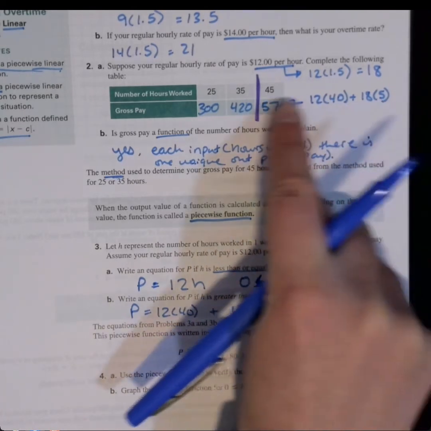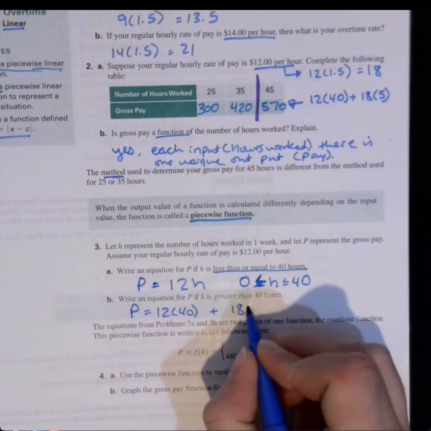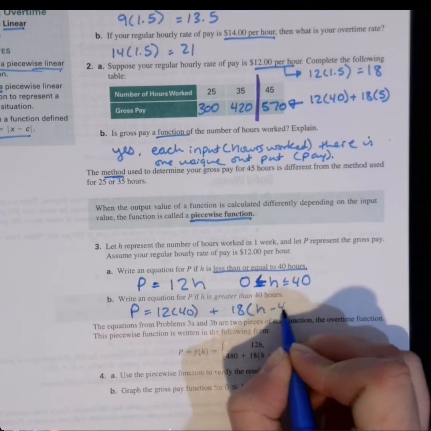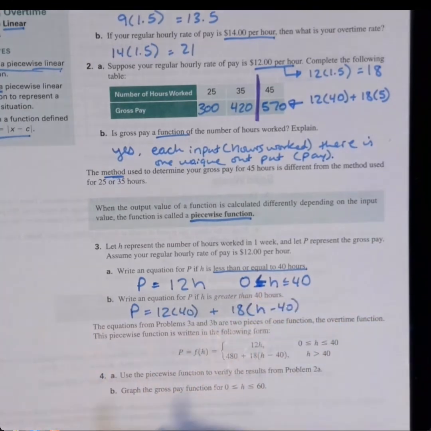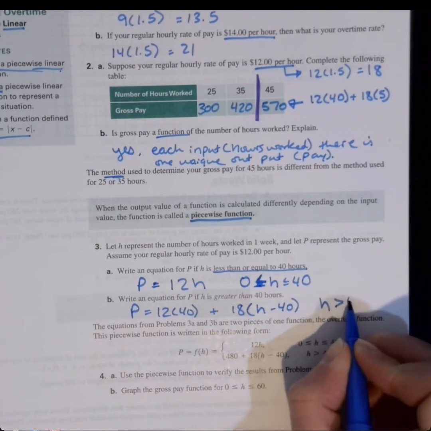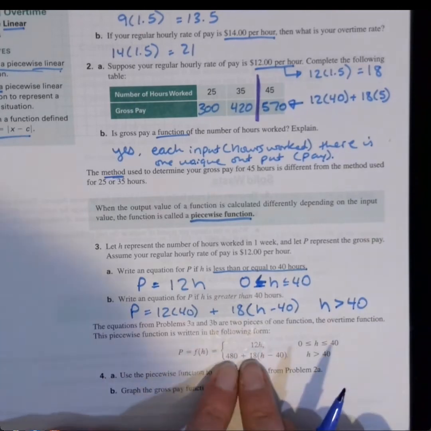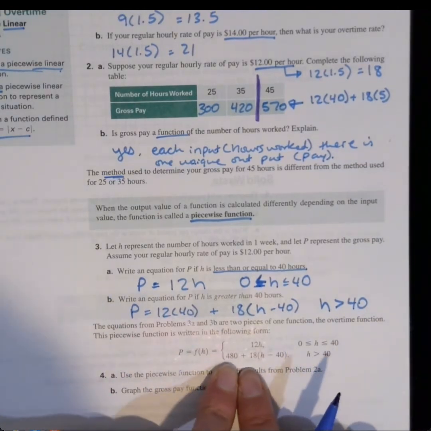So if this was 45, 45 minus 40 is 5 more hours. So I'm working H minus 40 hours at the $18 rate. And I'm only going to use this function if my number of hours is larger than 40. Okay, so together, this forms our piecewise function.